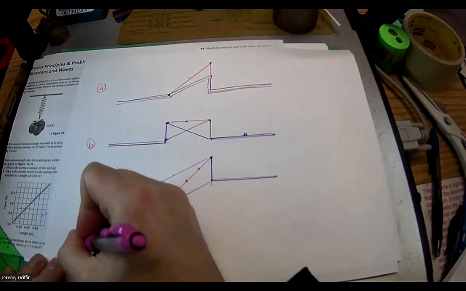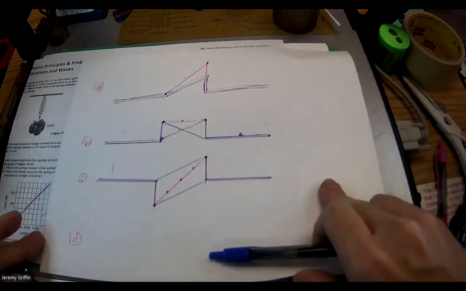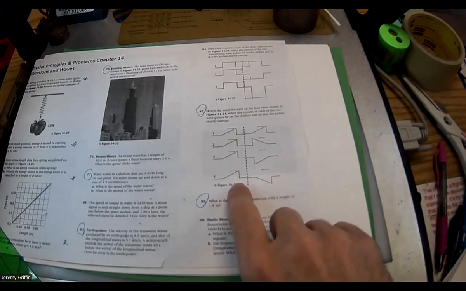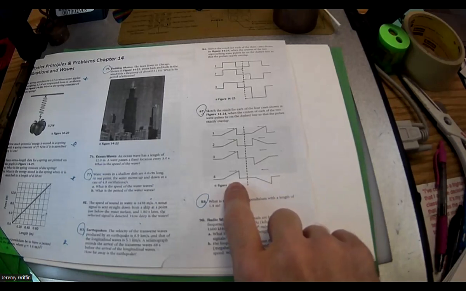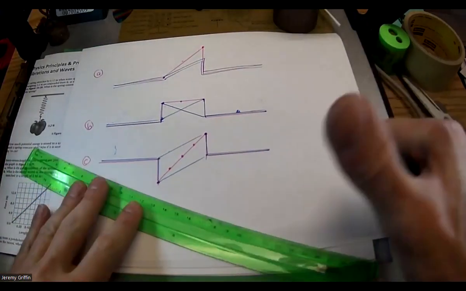Okay, and last one, part D. Okay, so one upright, one upside down.